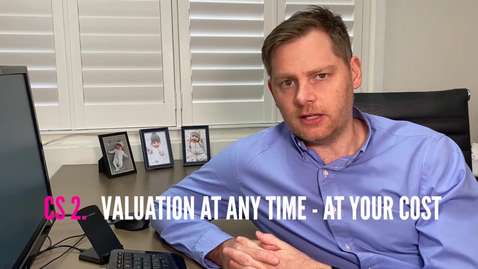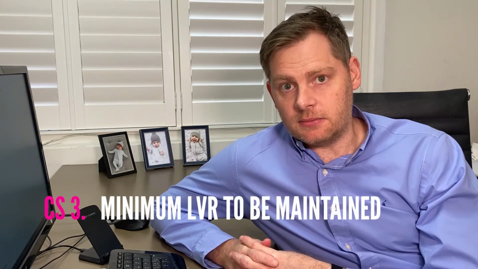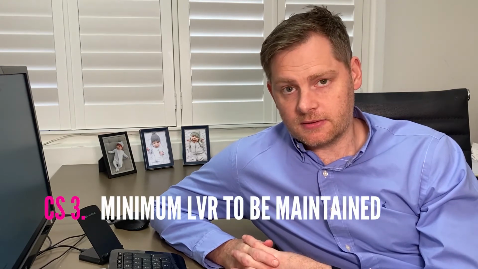The bank can have the property or any collateral property valued at any time at their discretion. A certain LVR is to be maintained on the property at all times. If for whatever reason the valuation report comes back lower than what it was originally when they extended you the money, then you will be required to make a principal reduction.